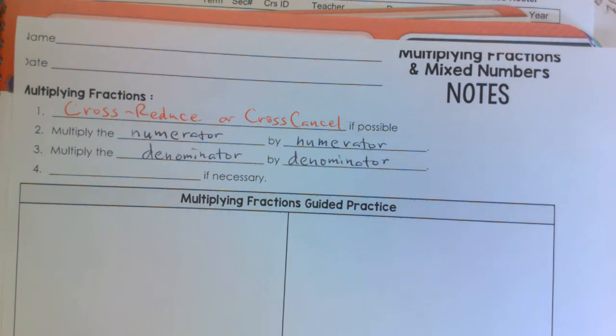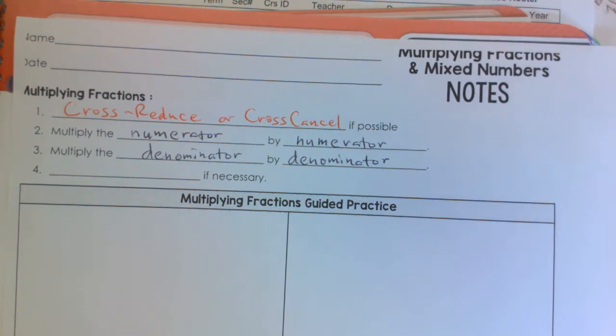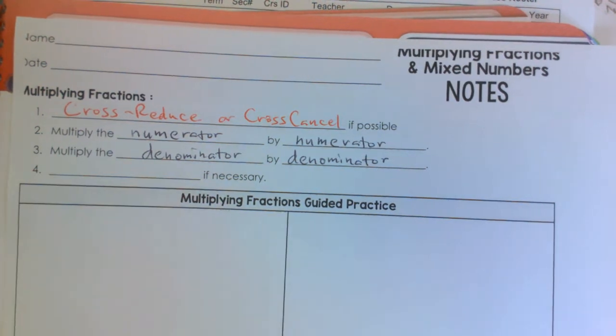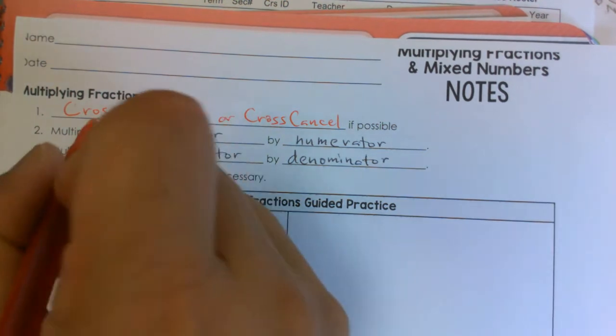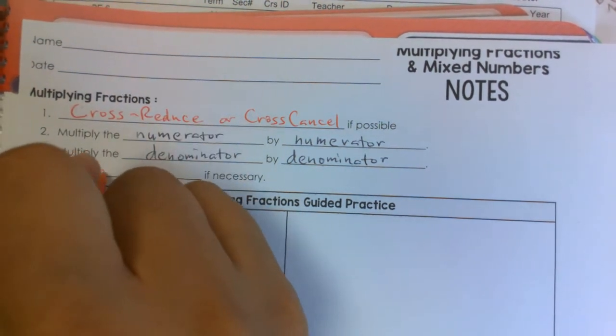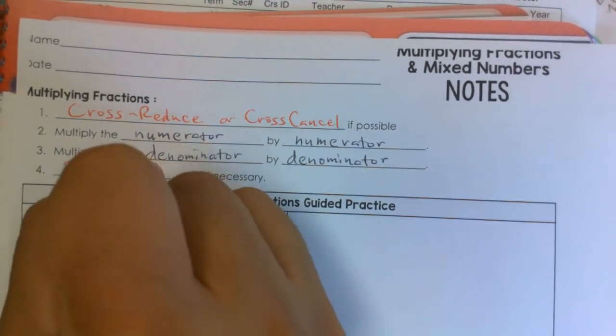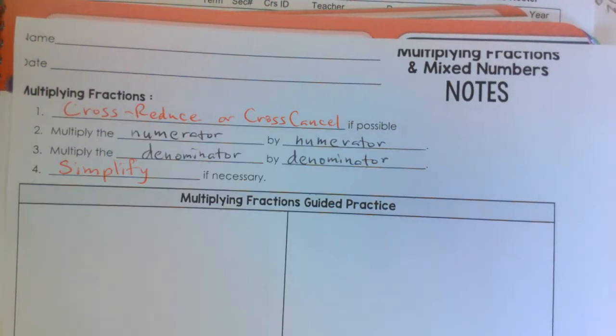Okay? So let's look at the last step, of course. Always the last step. What's the last step? Well, if you can, you simplify. Sometimes we need to simplify because the fraction is not in simplest form. Other times it's an improper fraction, and that needs to be converted into a mixed number, which would be the simpler term.